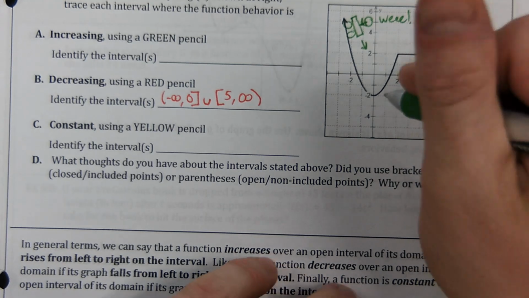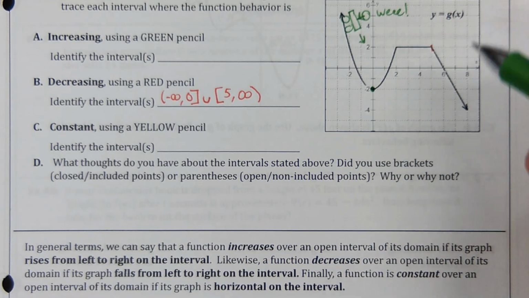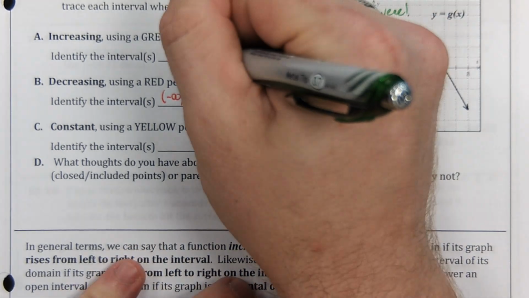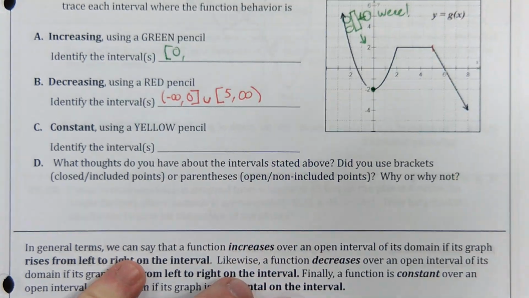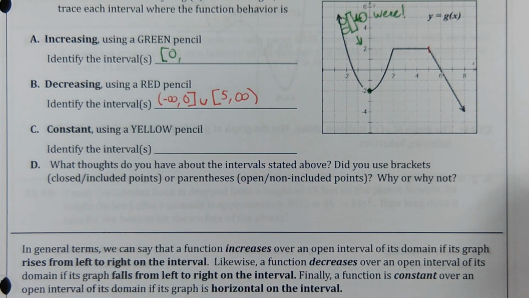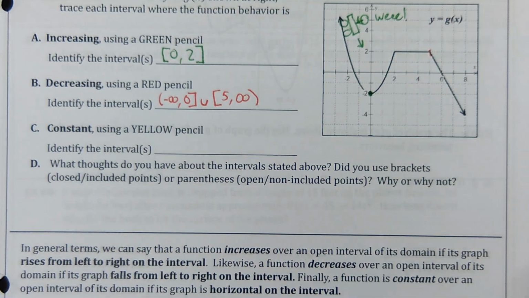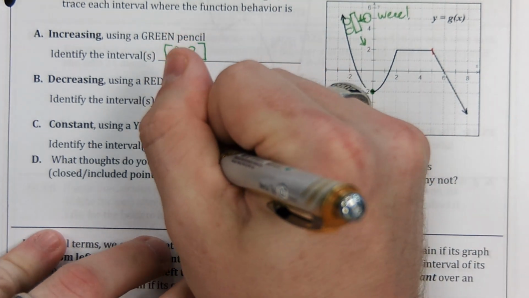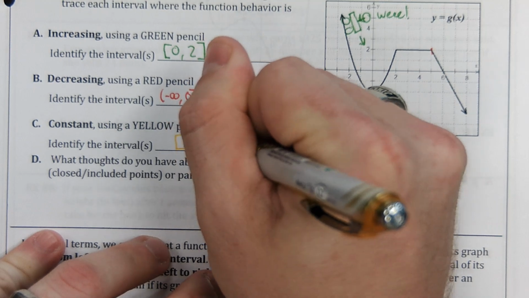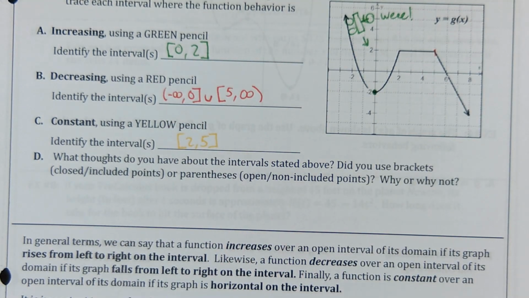Now you guys told me that I'm increasing here, starting there. Just shout it out. At what x value do I stop increasing? 2. Good. And what's happening then from 2 to 5? Constant. I want you to do that in yellow. We'll see how that looks. Is that legible? Can you read that? That's not bad. It's brighter on my end. From 2 to 5, you're constant.